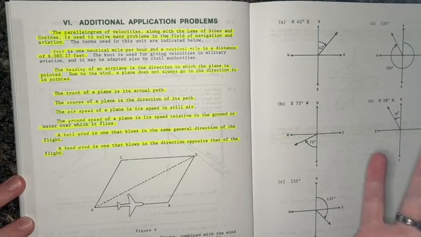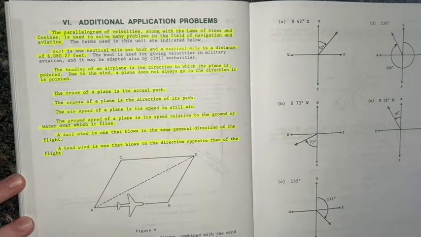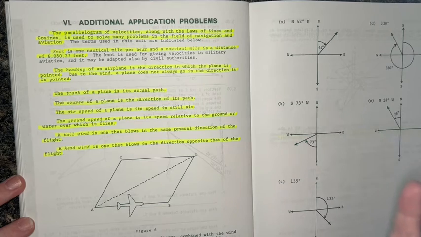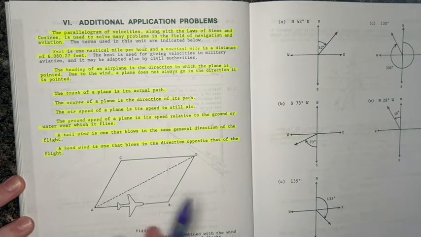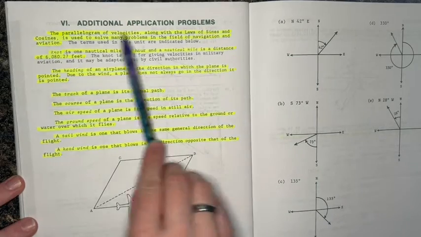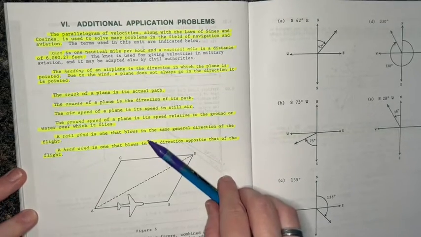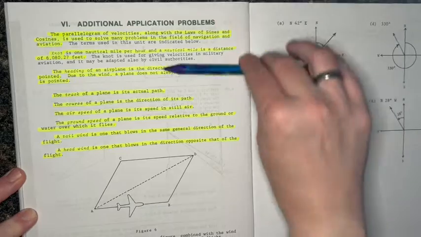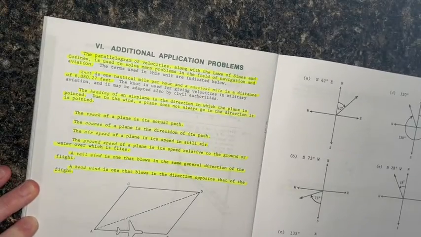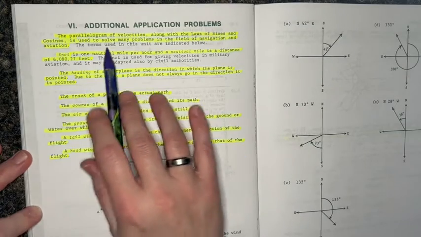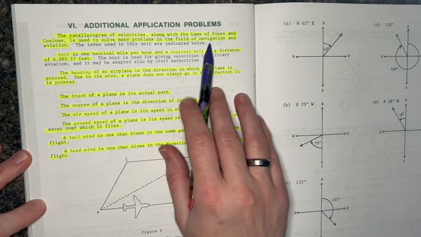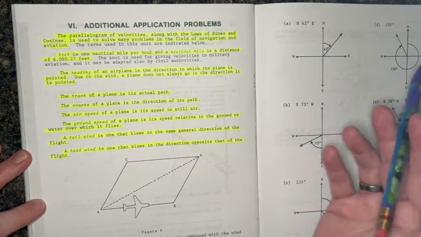And lo and behold, lesson 6 is on page 42, and it's even more story problems, but this time it has to do with airplanes, a lot more with airplanes. So we've got a little bit more vocabulary to look at. It says the parallelogram of velocities, along with the law of sines and cosines, oh my gosh, sorry, that was jarring, I'm sure, is used to solve many problems in the field of navigation and aviation.